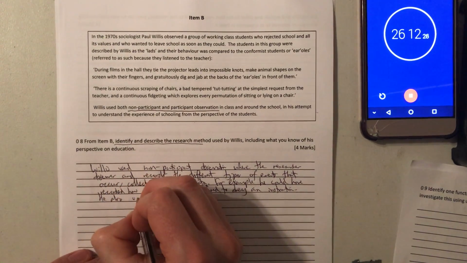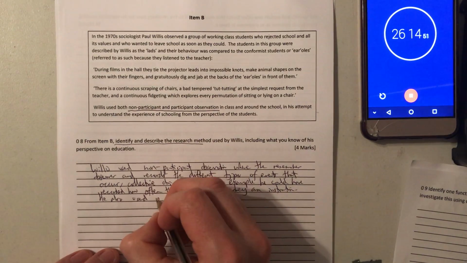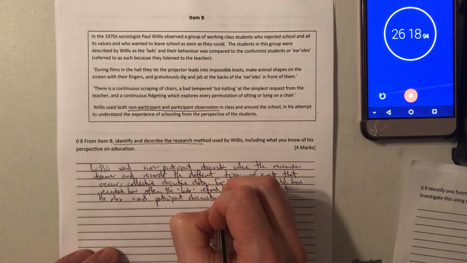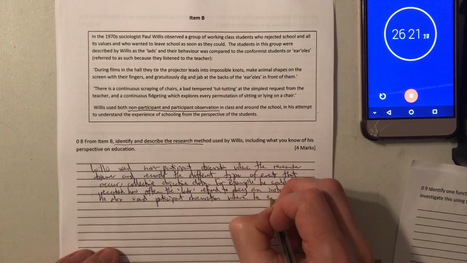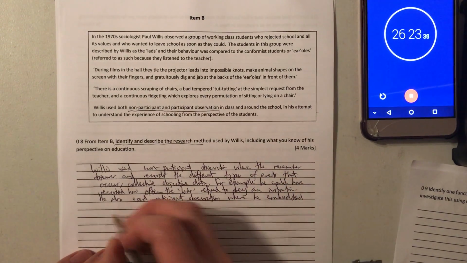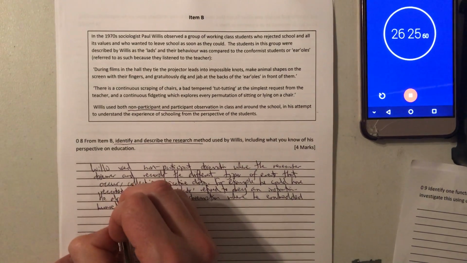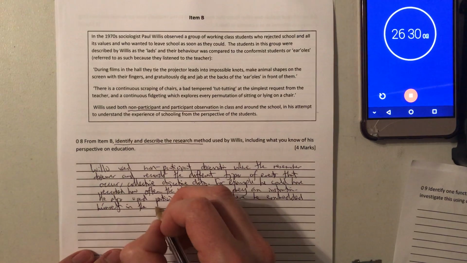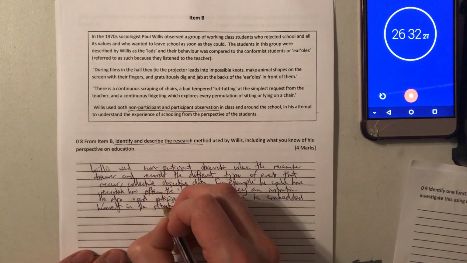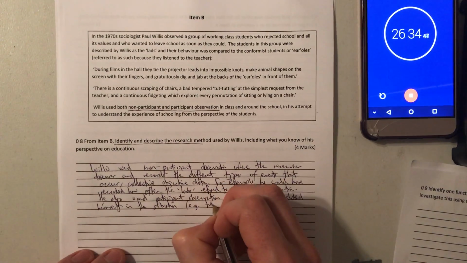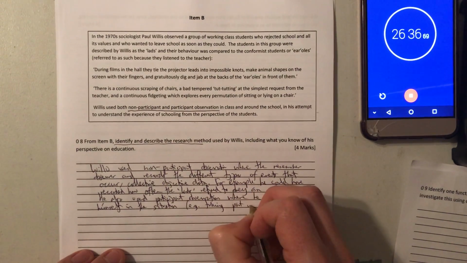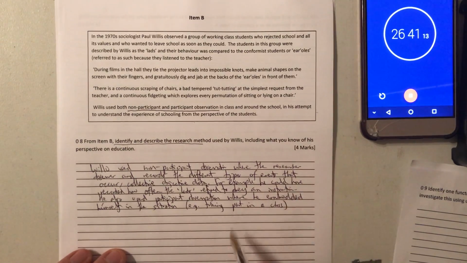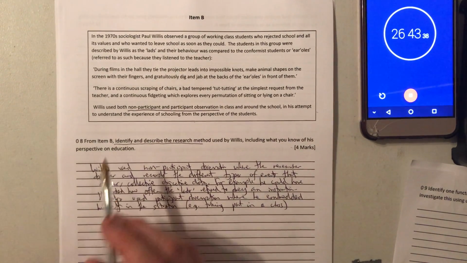He also used participant observation where he embedded himself in the situation, e.g. taking part in a class, including what you know of his perspective on education.